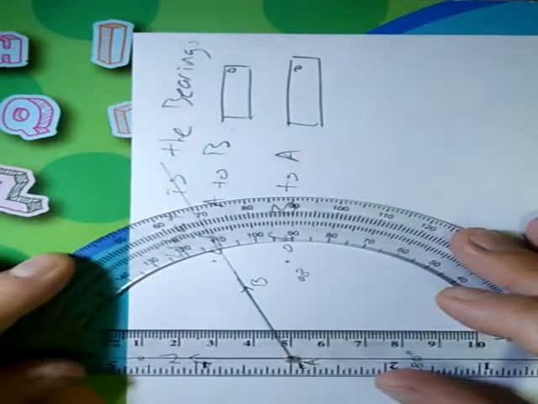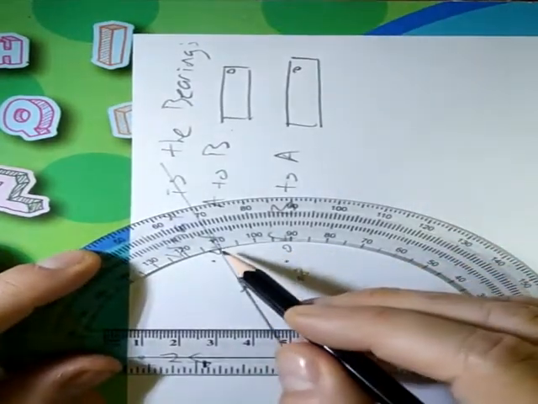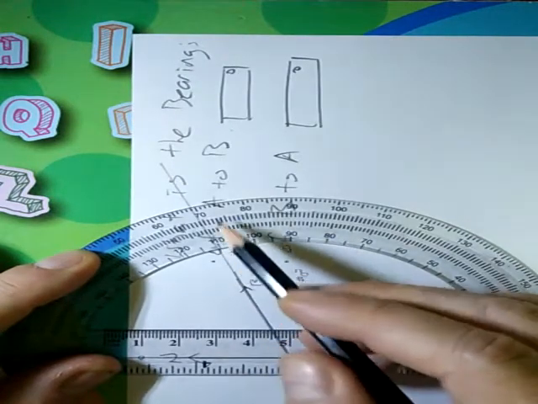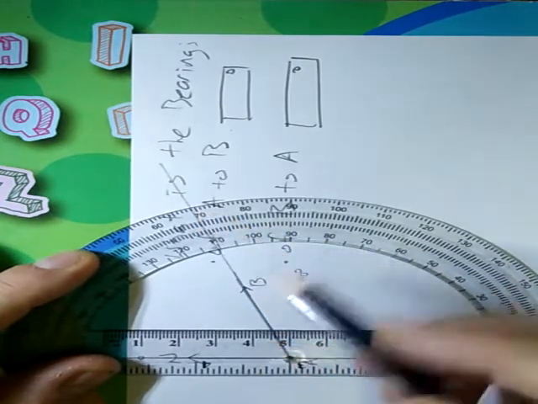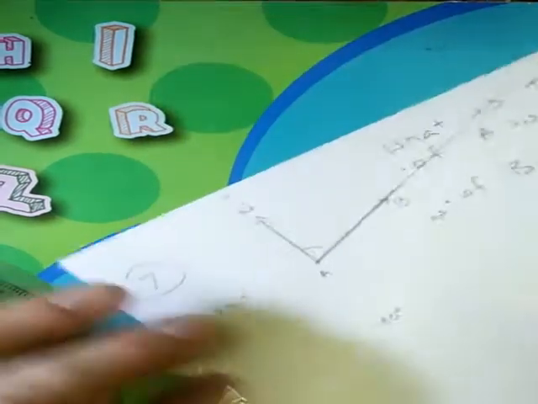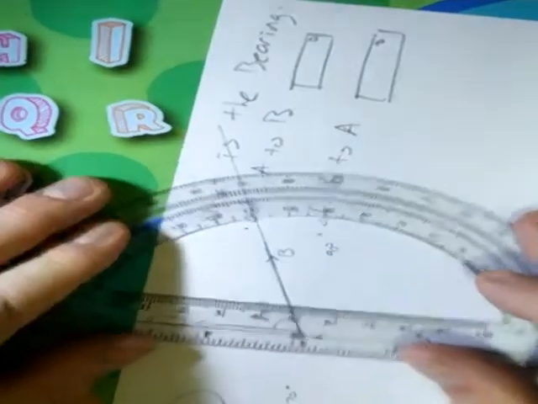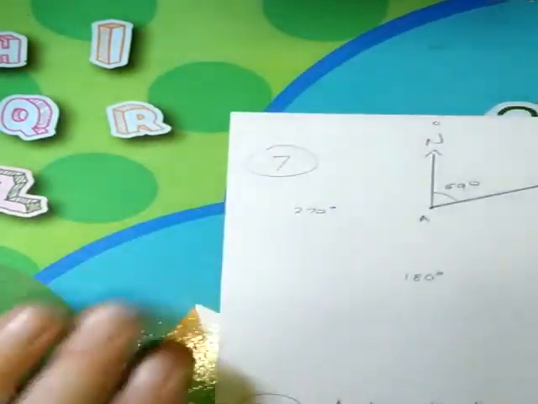And putting it at point A and lining it up on the north, I see that I have a choice here of 110, 111, or looks like 69. So this angle is 69 degrees. Double check, 69 degrees.